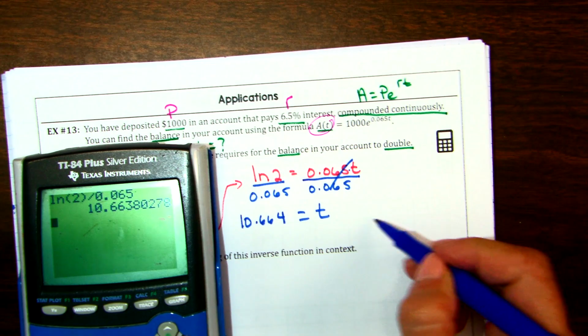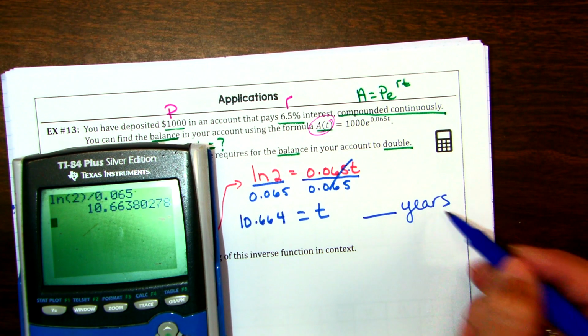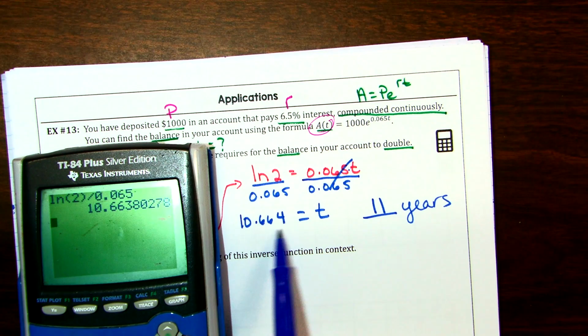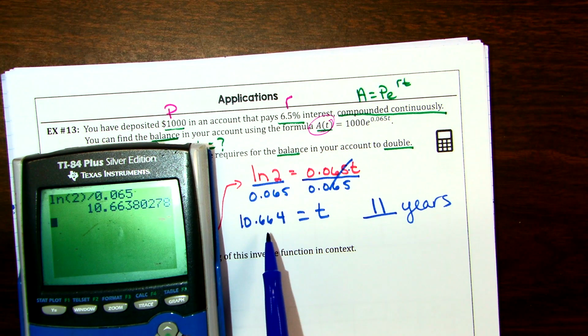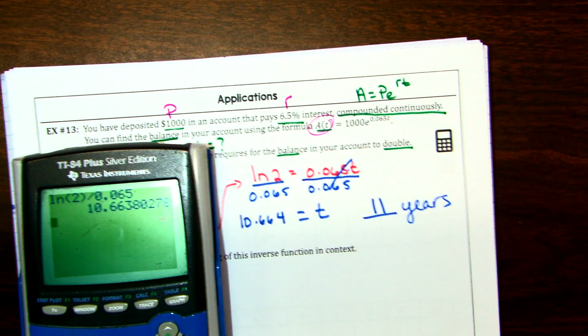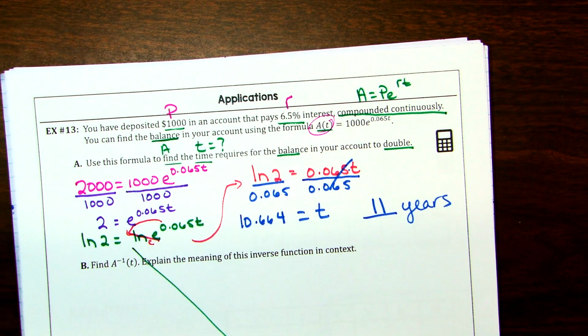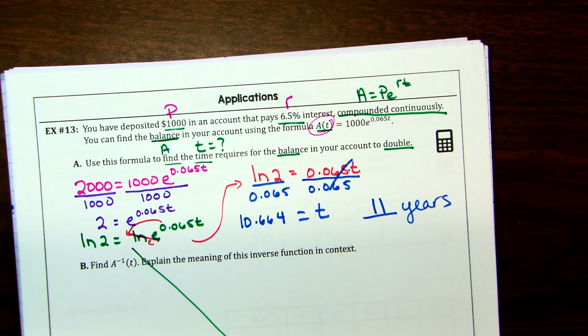What if it said how many years? What would you say? 11, right? 10 years plus a little more. We've talked about that in other examples. So 11 years, or 10.664. Okay? Last thing is just to remind you of something.